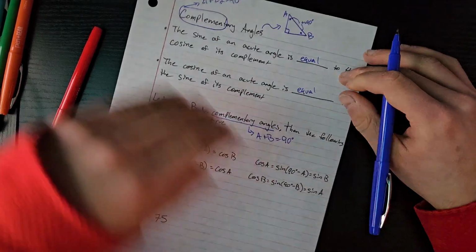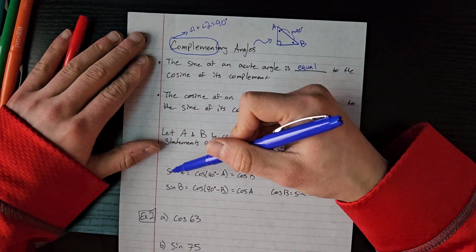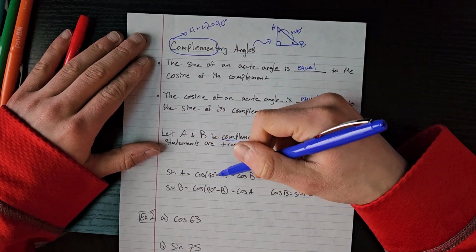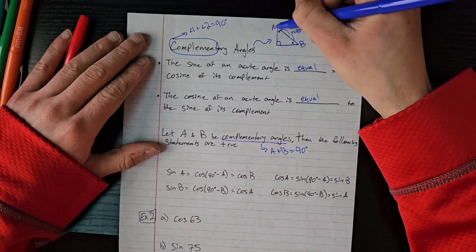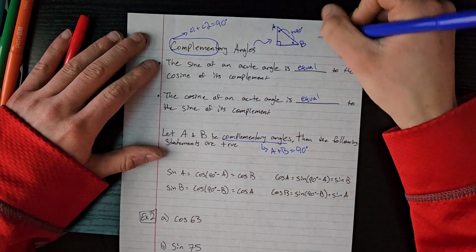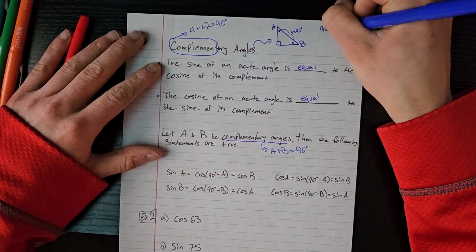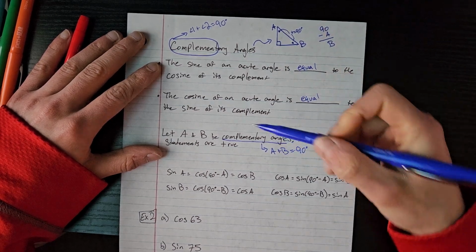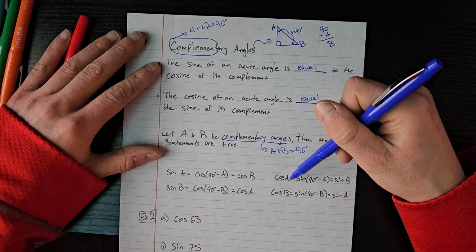So the sine of A, looking right here, is equal to cosine of 90 degrees minus angle A, which will get us to B. It's almost like doing 90 minus A will get us to B. Same can be said on the cosine version.